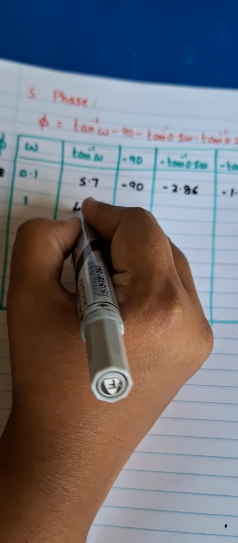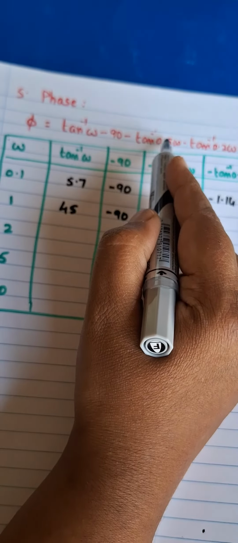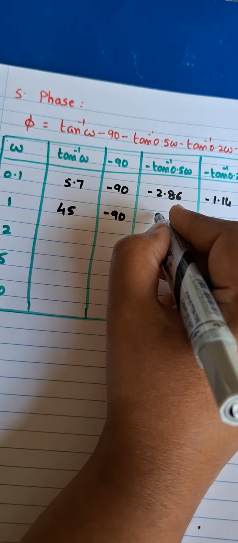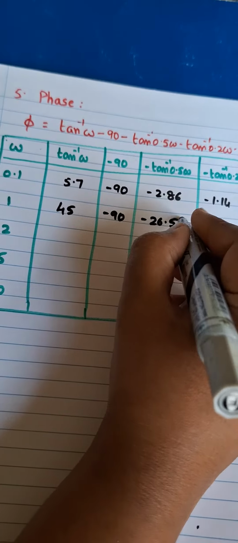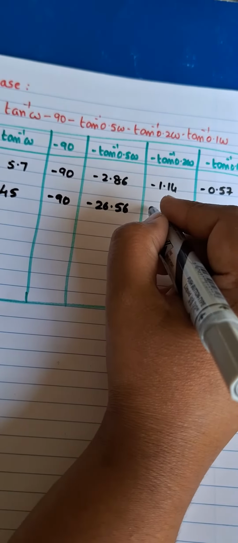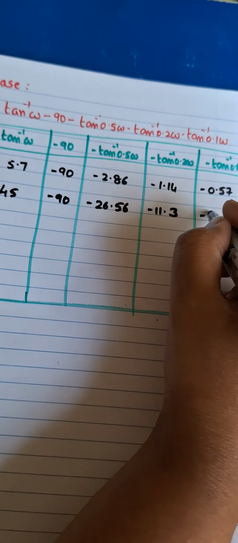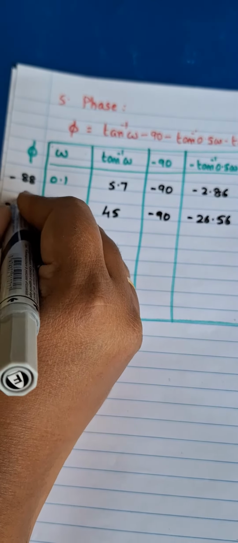Same way, tan inverse 1. Tan inverse 1 is 45. Minus 90, write it down. Then tan inverse 0.5 into 1 is 26.56. I am writing it as minus 26.56. Signs also I am following so that I am not looking back. So this will be minus 11.3. This will be minus 5.7. If I add all this, I am going to get again minus 88.